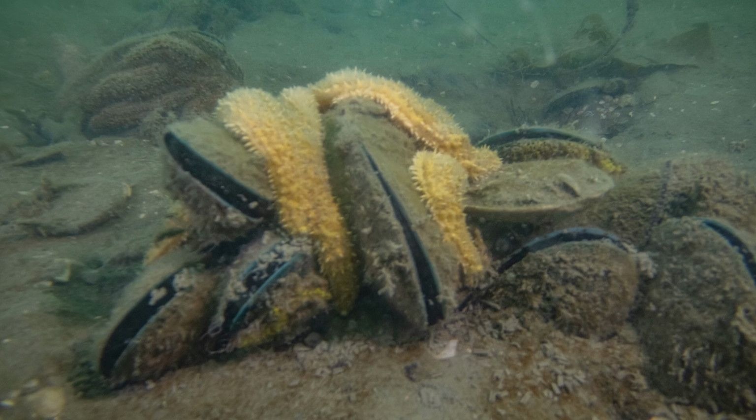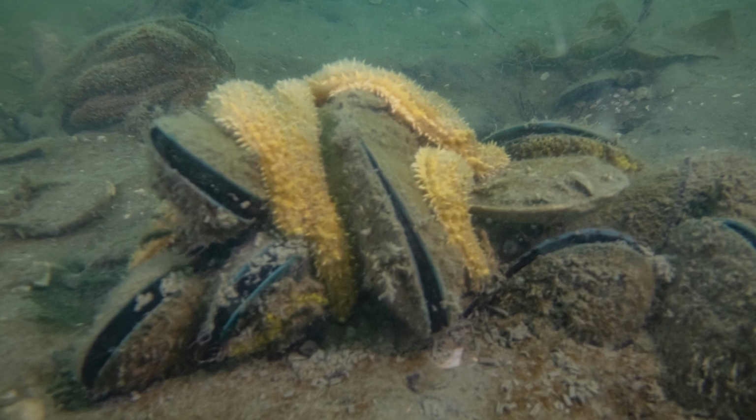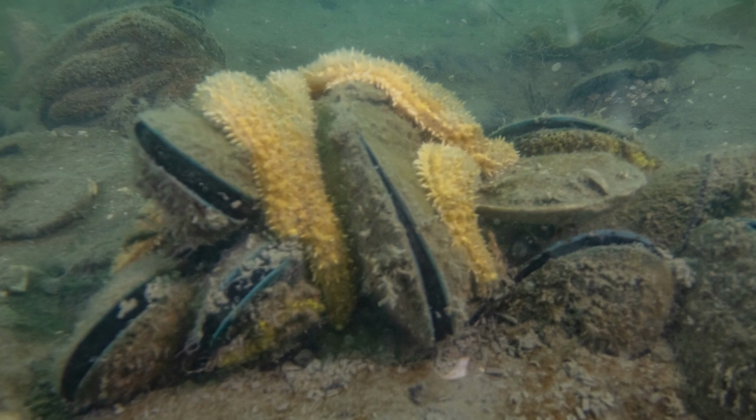So predation, why is predation such a problem? What do you do about it? So it is a natural part of the process. However, when you're trying to get mussels to establish in a new system, you want as many of them to survive as possible. And so understanding what predator populations are doing and how they're interacting with this newly introduced food source is, in my mind, quite an important thing to try and understand.